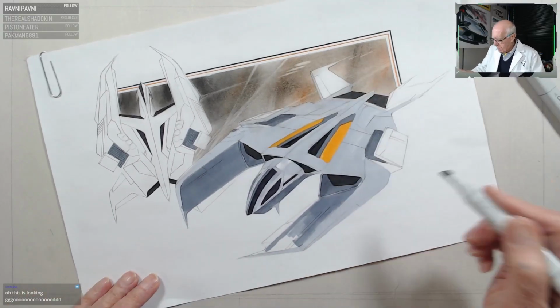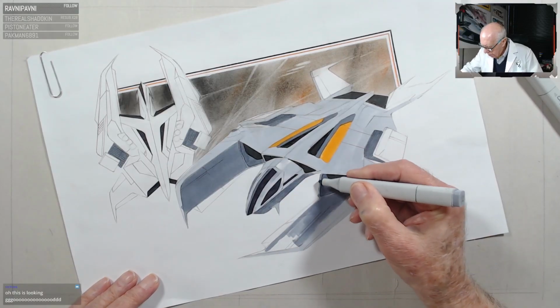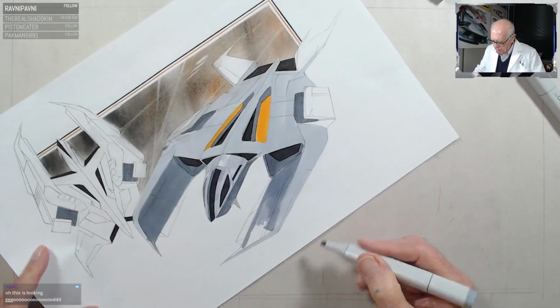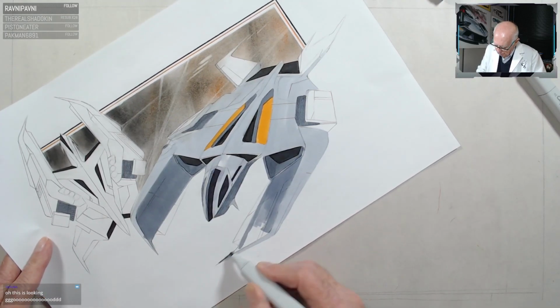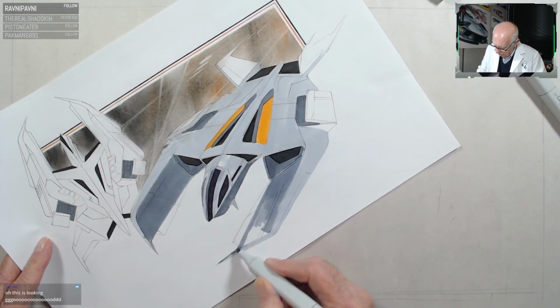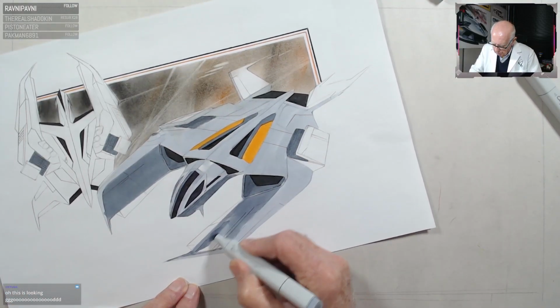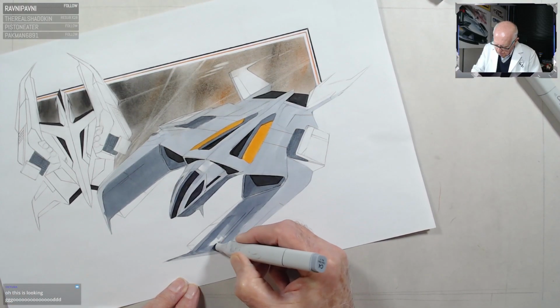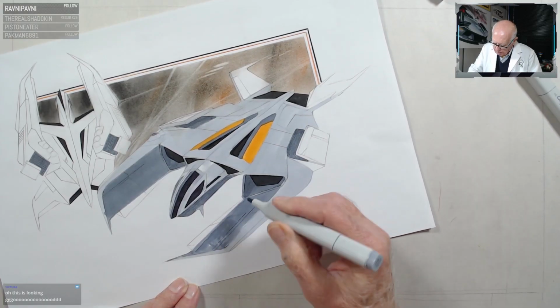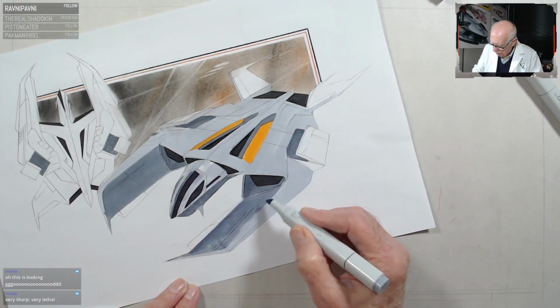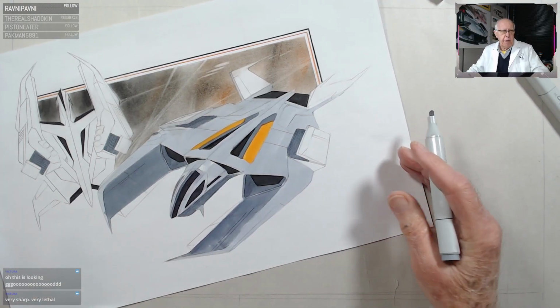Fill these forms up a little bit more, and then just define some of these edges. Got working here. Paint it in and detail it. Get all the big surfaces in place, and come back in and just start to add some more drawing definition and get some detail into this thing.